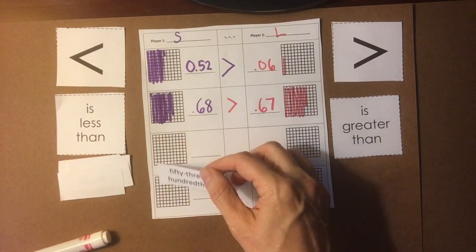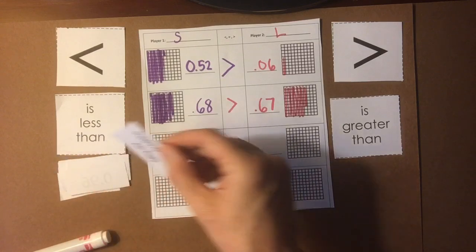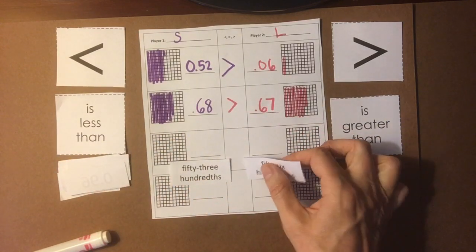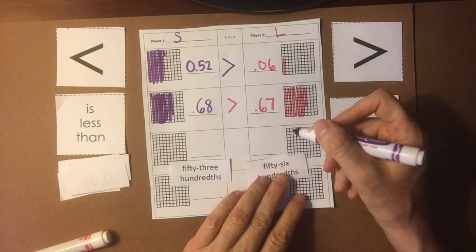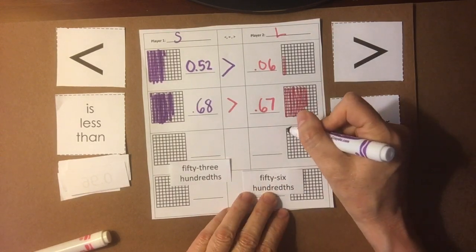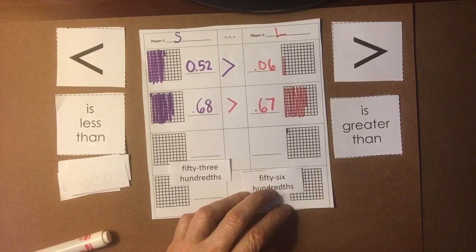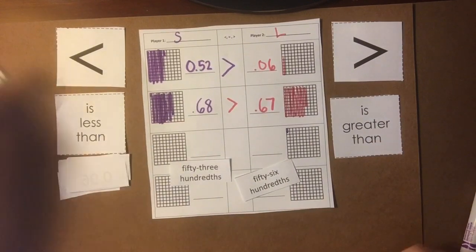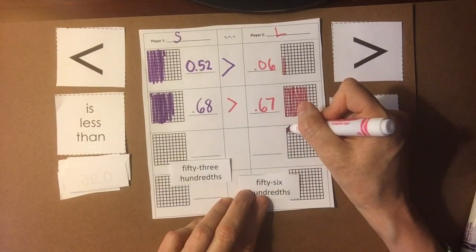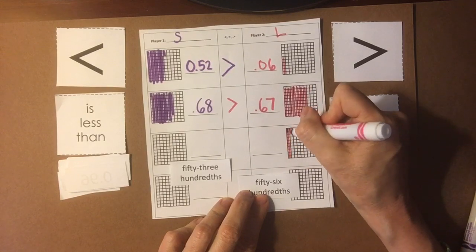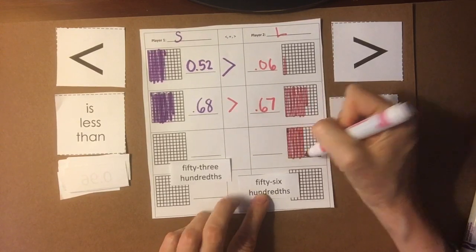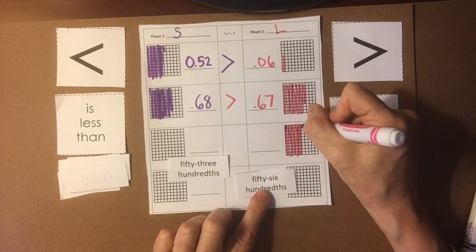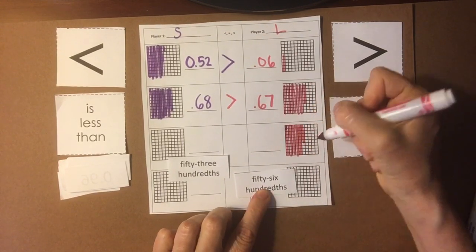You got 53 hundredths. Hopefully I will get lucky here. I got 56 hundredths. So you go ahead and shade in what you got, and I will, oops, I told you I was going to use the wrong pen. I will go ahead and shade in mine. So I'm going to shade in 10, 20, 30, 40, 50, and then 6. 1, 2, 3, there we go.